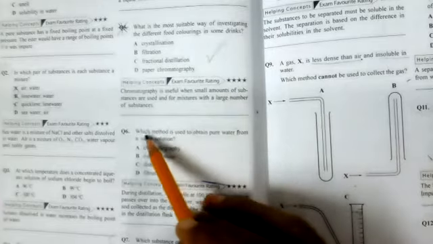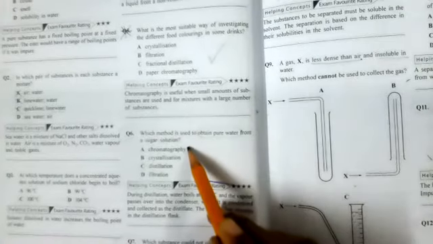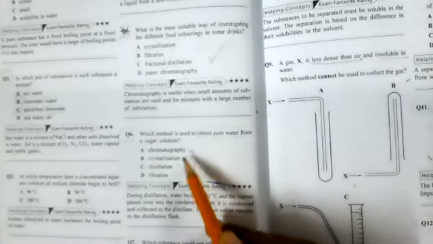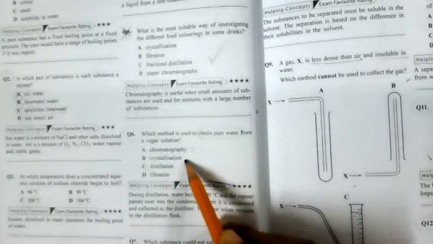Now let's do question number 6. Which method is used to obtain pure water from a sugar solution? We want to obtain pure water, so it definitely cannot be chromatography. Now, crystallization. Yes, I said B. But beta, crystallization is to get crystals.